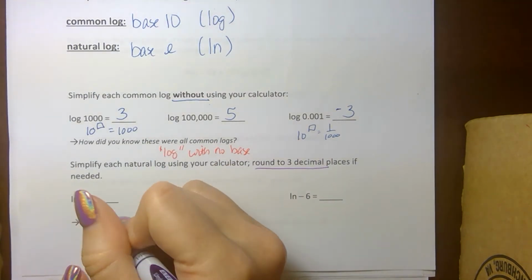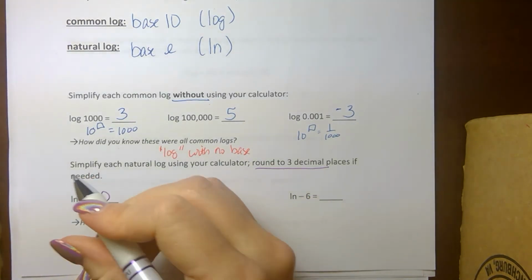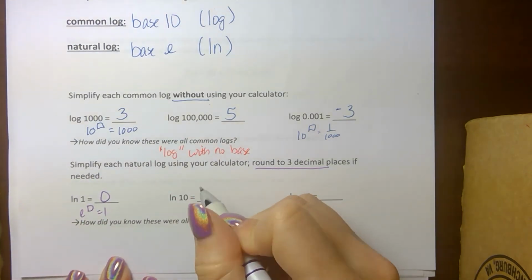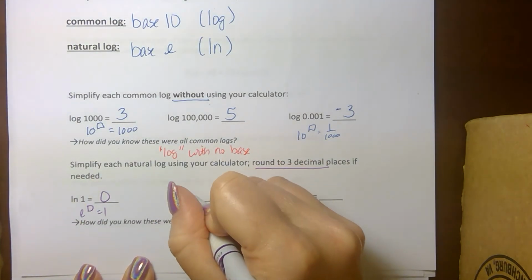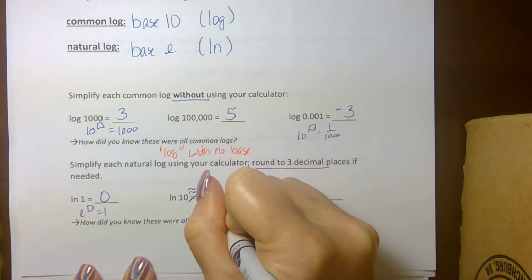Natural log of 1: anything raised to the 0 power is 1, so base e to the 0 is 1. Natural log of 10, though, I absolutely have to round off. That's going to be approximate, not equal to.